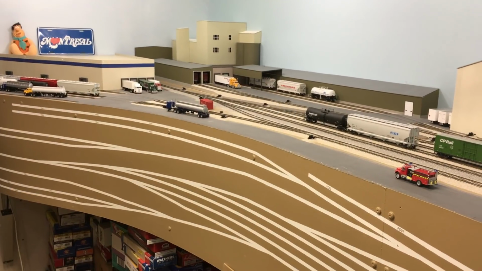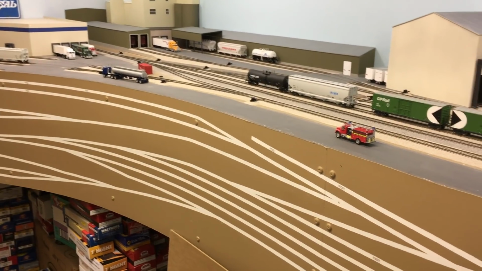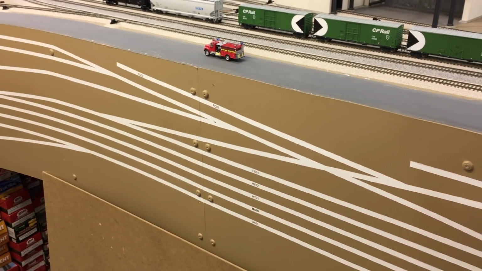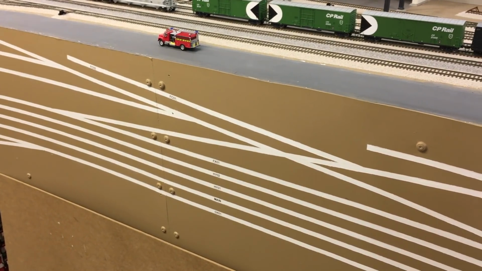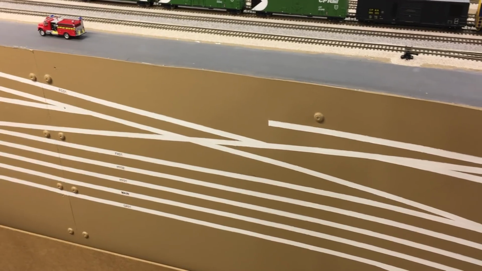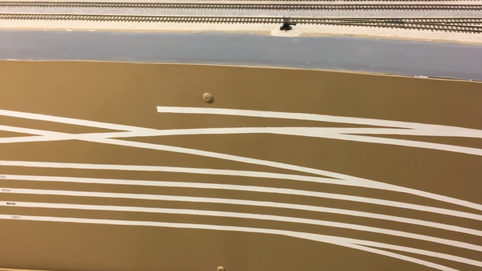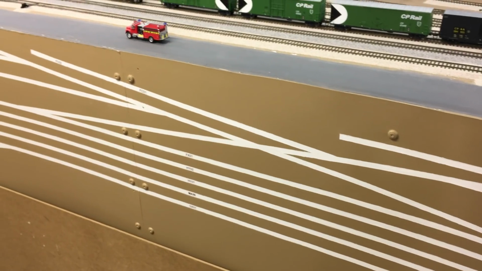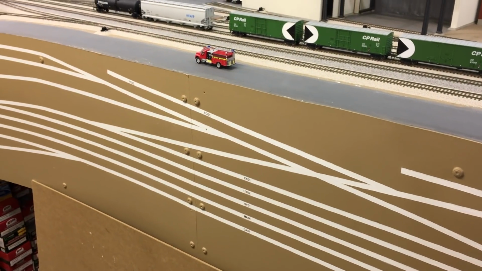You may have noticed around the fascia of the layout I have the track plan laid out, and on each of the lines is a track ID, and this is useful for new operators enjoying an operating session with us to orient themselves and understand where cars are to be picked up or placed according to the switch lists.